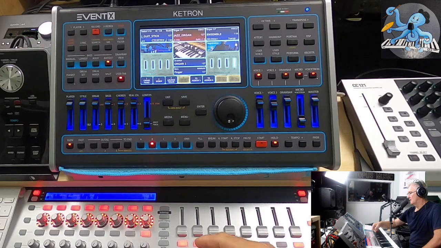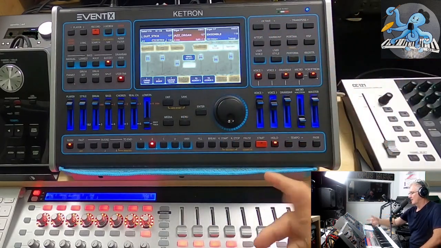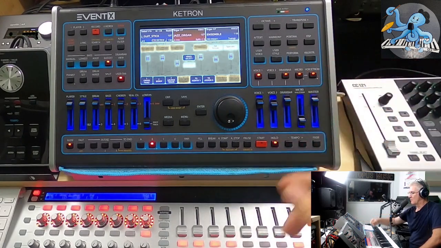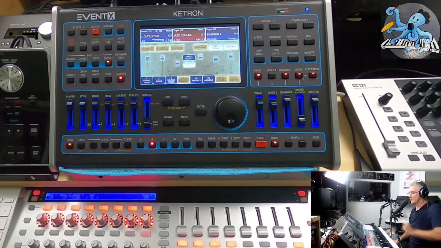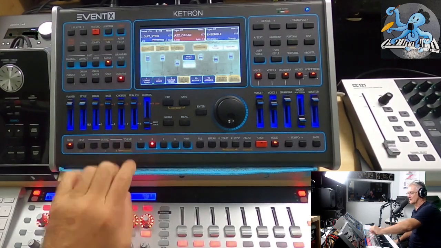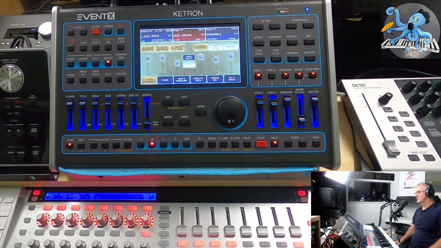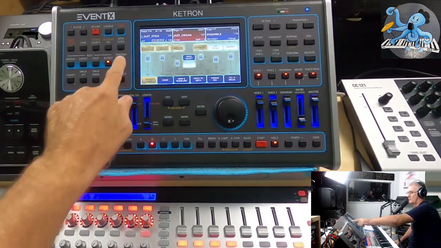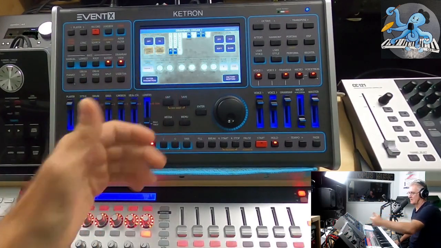So if you hold some buttons, you have more control on those buttons. Re-intro to ending, just hold to ending, press that re-intro we have here, and very fast access for every function that we need. Drawbar here, we have access there.